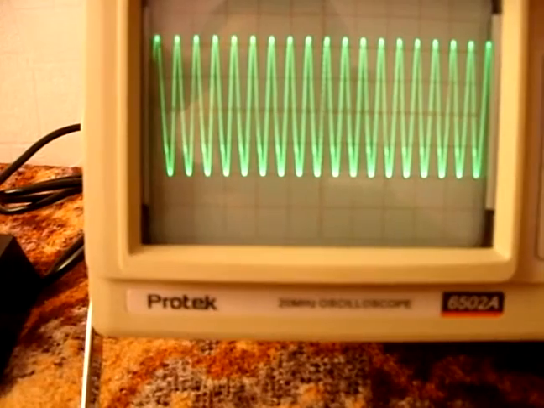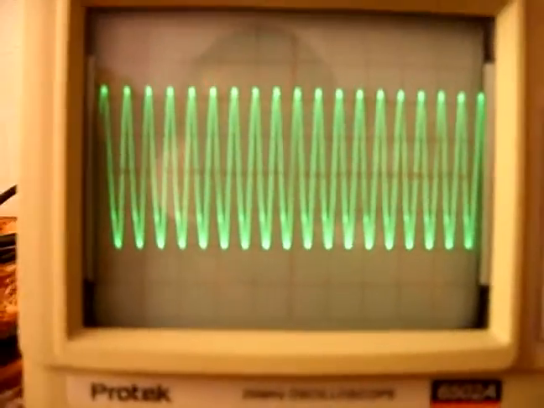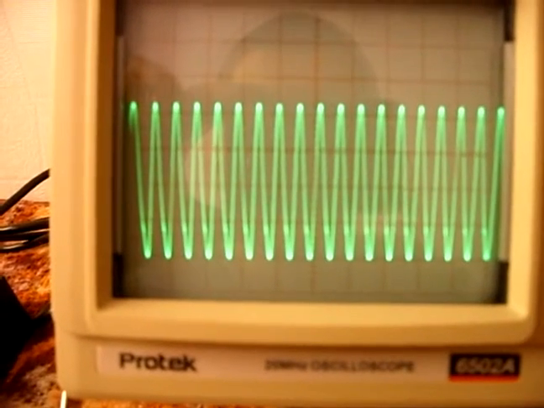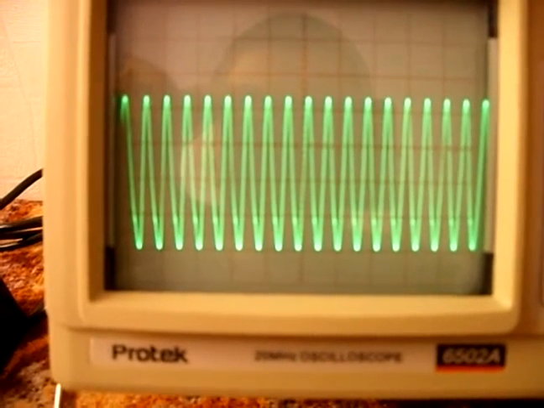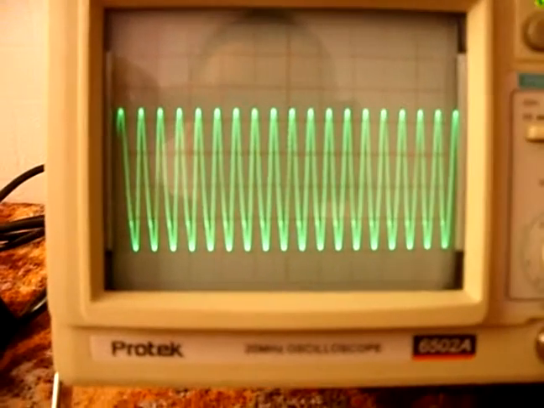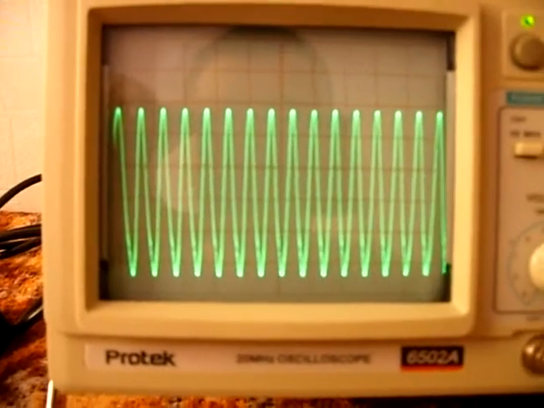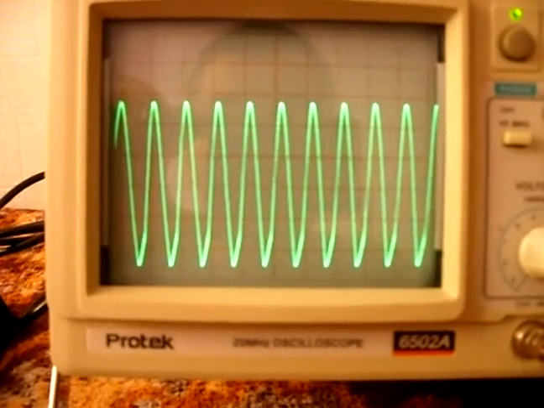Here is something interesting. I want you to keep in mind, my scope is, let's try to focus. I'm not sure that you're going to see, but my scope is at 2 volts per division. So here we have 1, 2, 3, 4 divisions, and let's check if there is higher voltage.